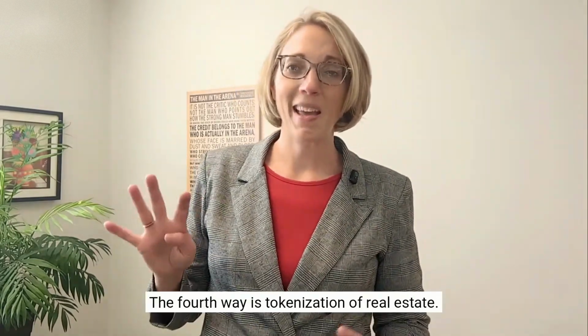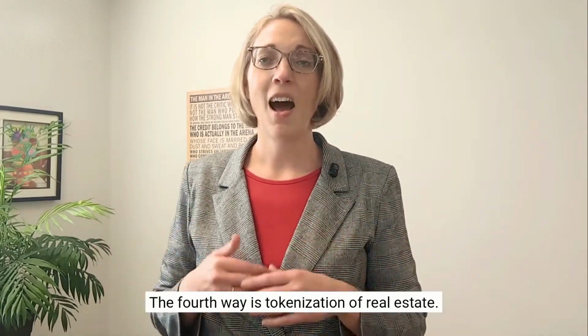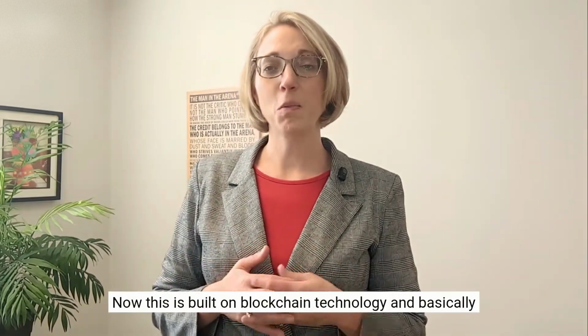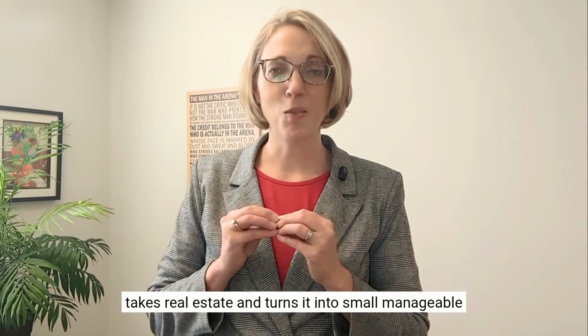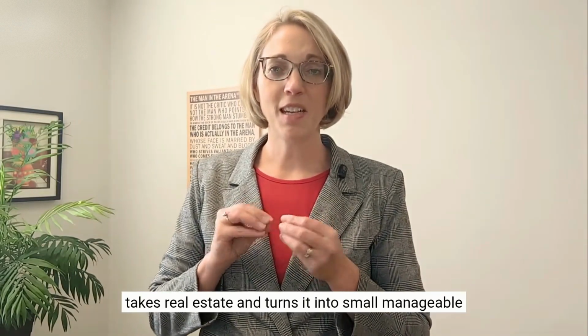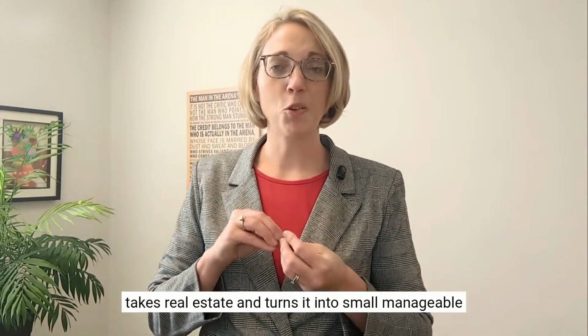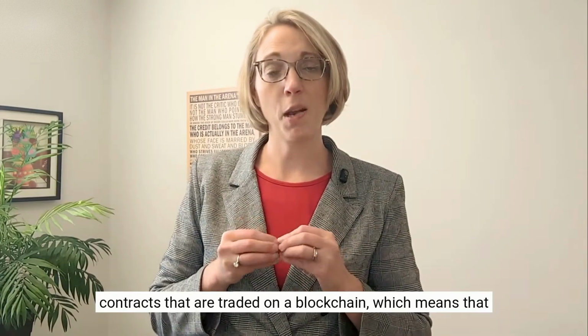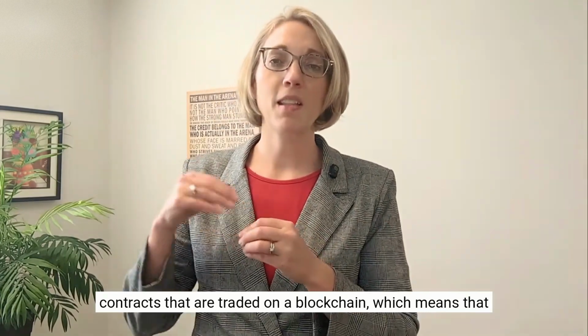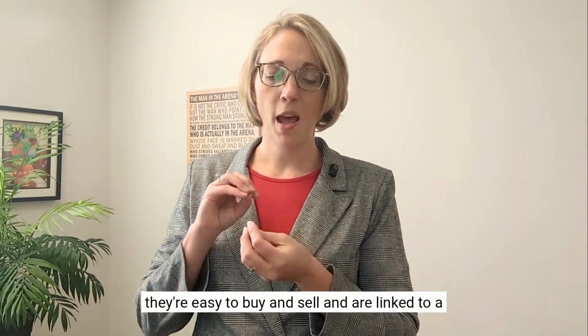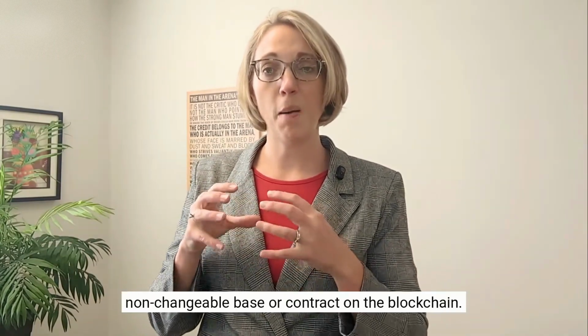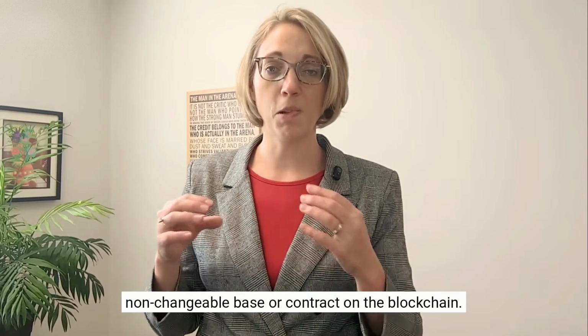The fourth way is tokenization of real estate. Now, this is built on blockchain technology and basically takes real estate and turns it into small manageable contracts that are traded on a blockchain, which means that they're easy to buy and sell and are linked to a non-changeable base or contract on the blockchain.